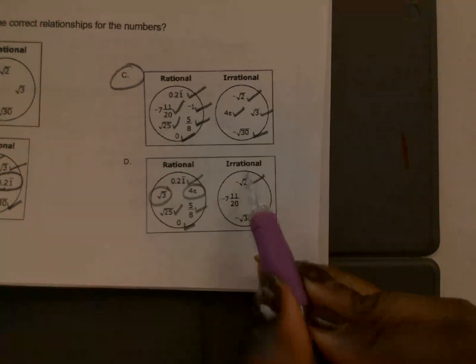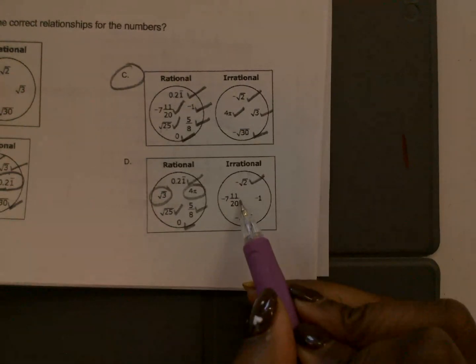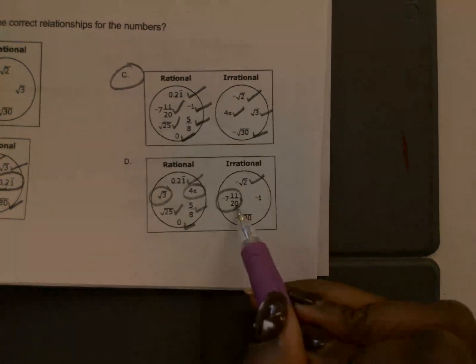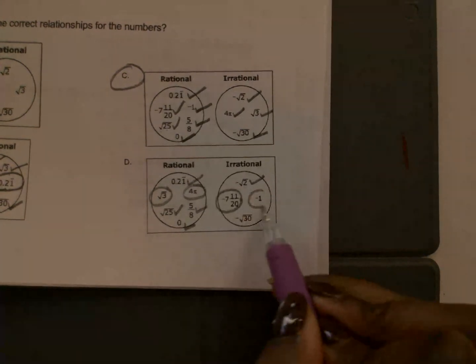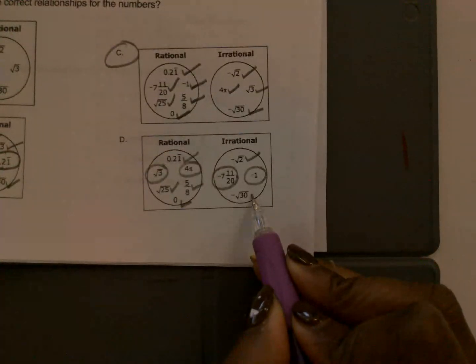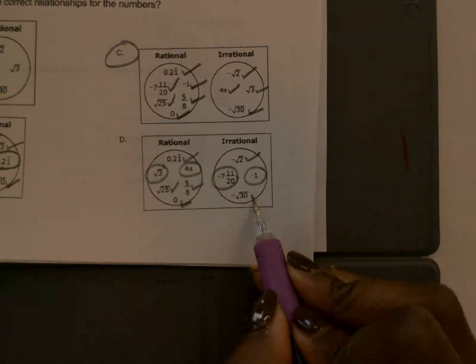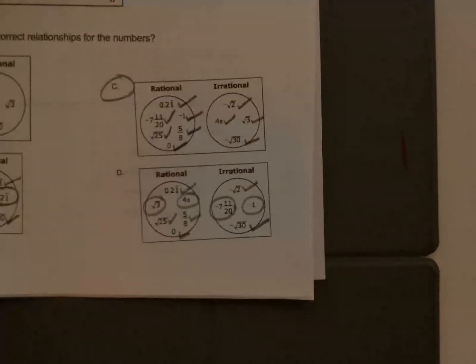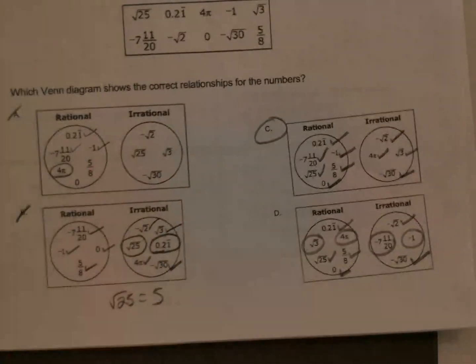The answer is a decimal. This right here is not correct. It can be written as a fraction. It is a fraction. This is not correct. This number could be written as a fraction. However, the negative square root of 30 is a decimal answer. It is correct. The best answer here is going to be C.